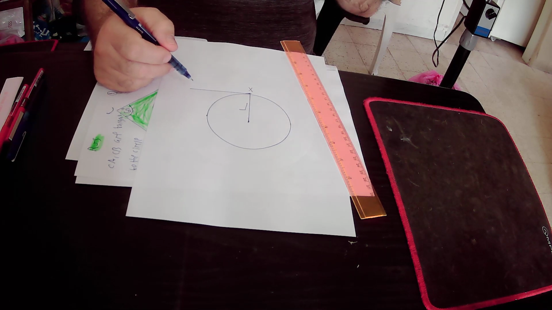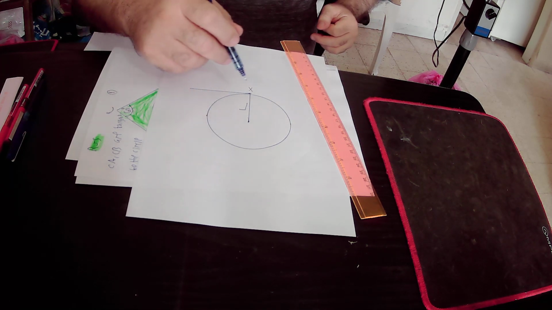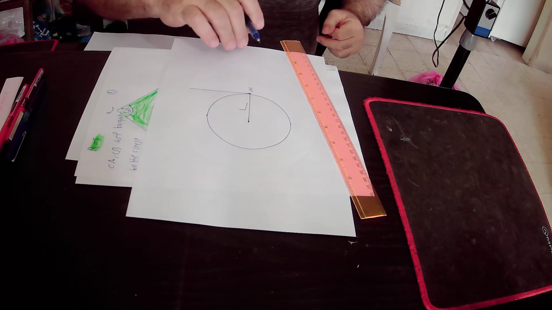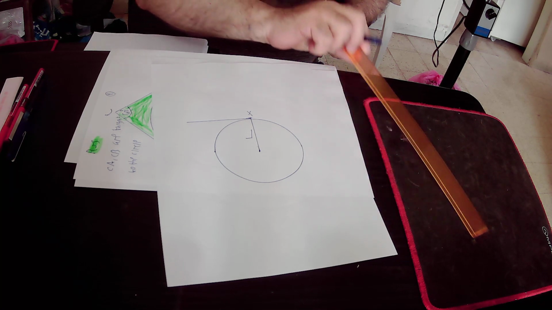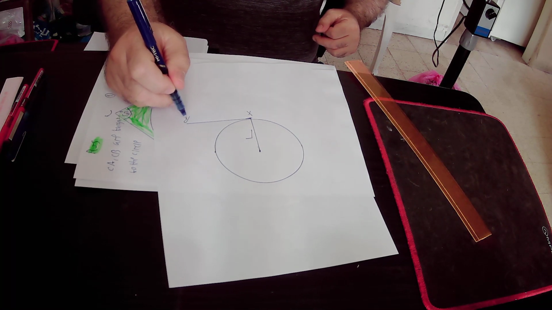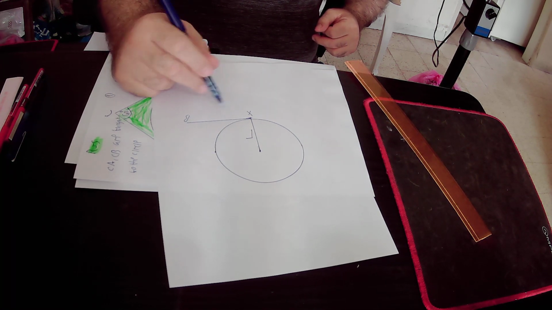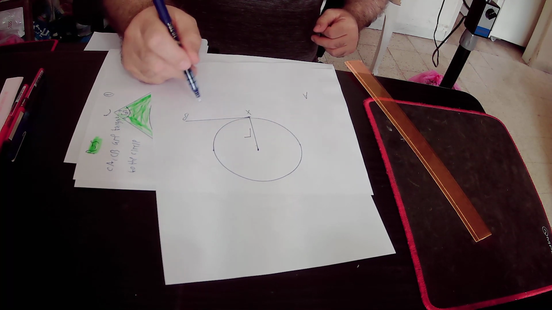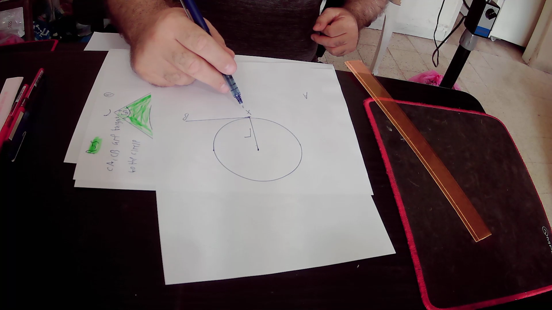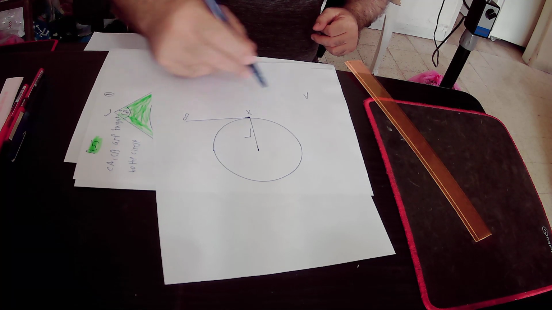Then the rule states that a tangent to the circle, that is to say tangent BX, is tangent to this circle at point X. This is the point of tangency.